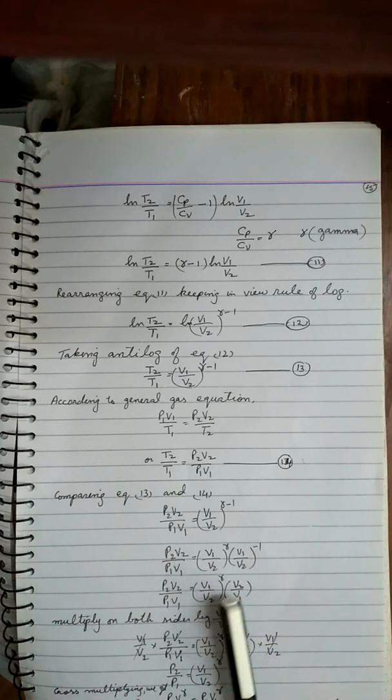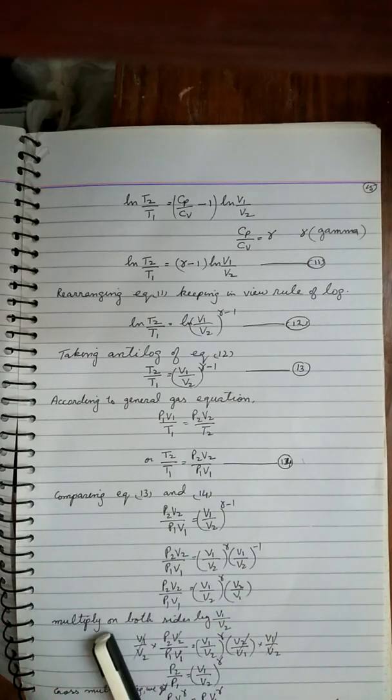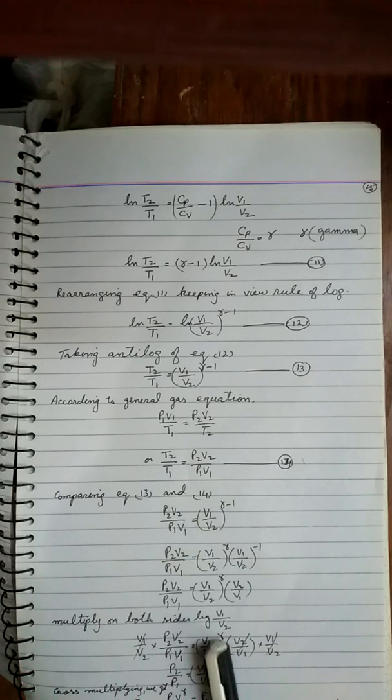V1 by V2 raised to power gamma into V2 by V1, multiplying on both sides by V1 by V2. V1 by V2 into P2 V2 by P1 V1 is equal to V1 by V2 raised to power gamma V2 by V1 into V1 by V2.